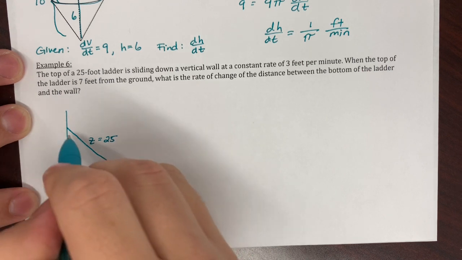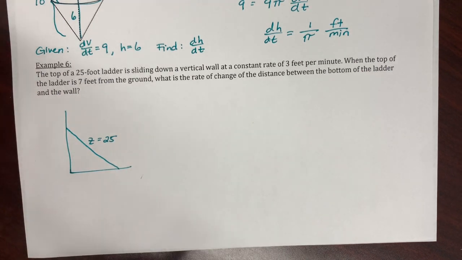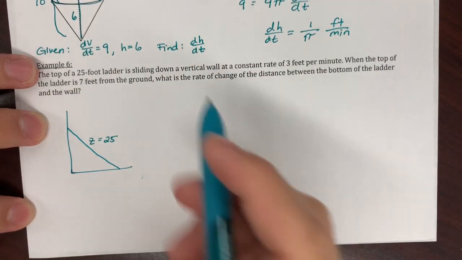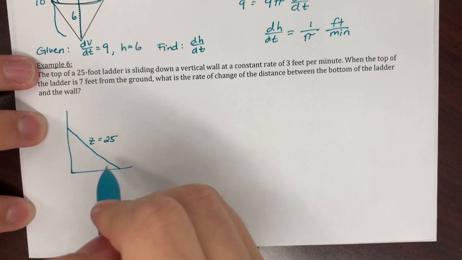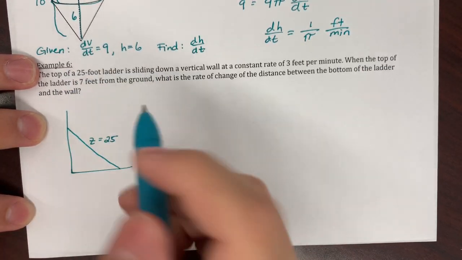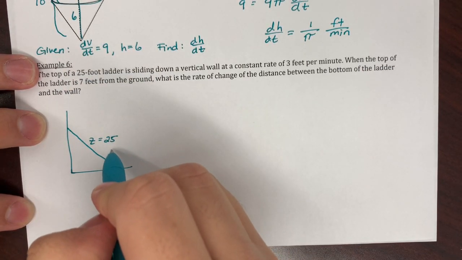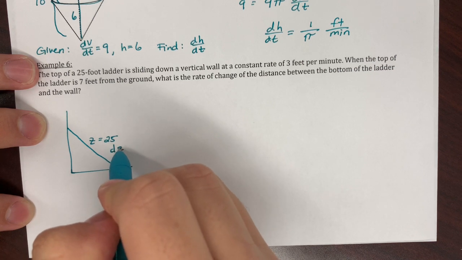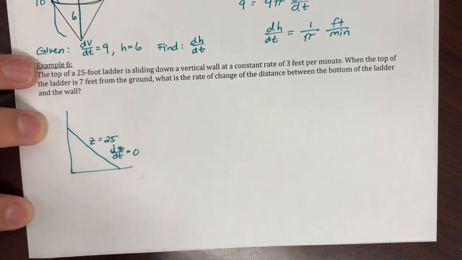Now, the ladder is probably not one of those ladders that changes length. I know there are some ladders that can change height, change their length, but we're just going to assume that this is one of those ladders that stays at 25 the whole time. So in that case, it's going to constantly be 25. Our dz over dt is equal to 0.